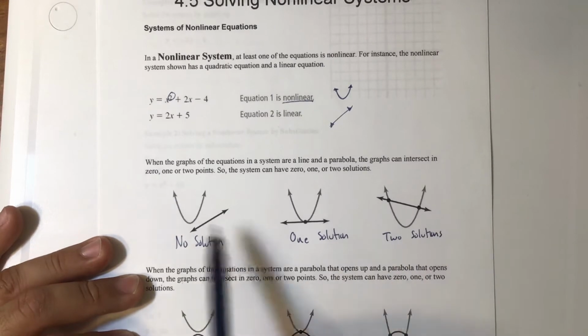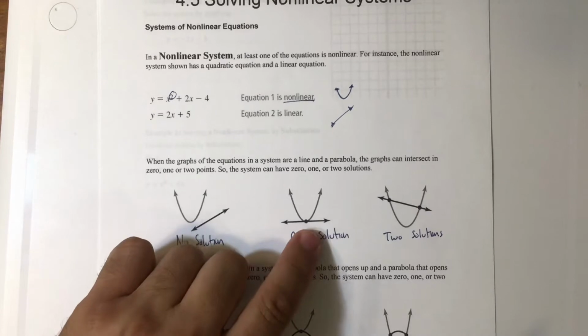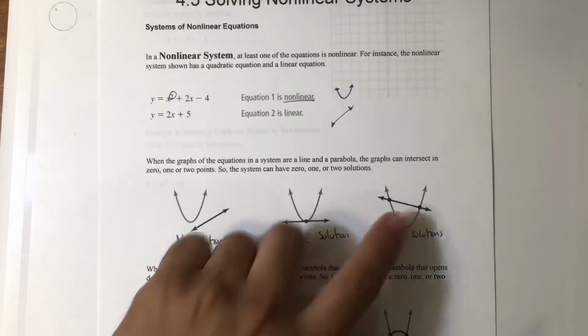Again, nonlinear system because we have a quadratic function and we have a line. So does not intersect, no solution. Touches at 1 point, that's 1 solution. Intersects twice, that's 2 solutions.